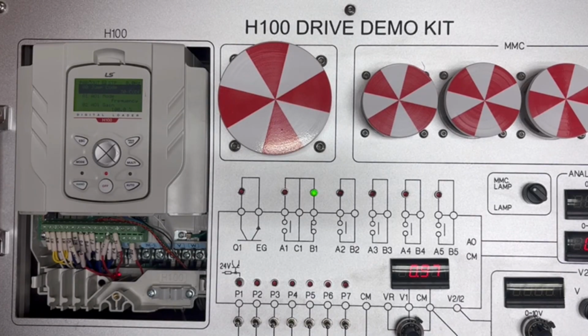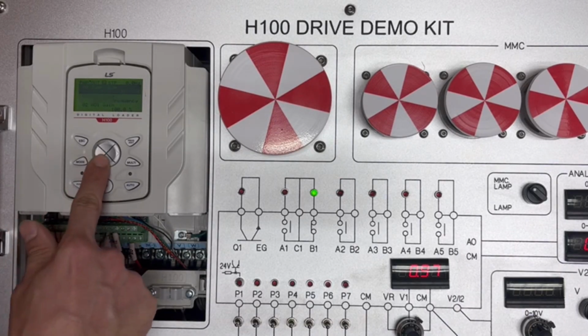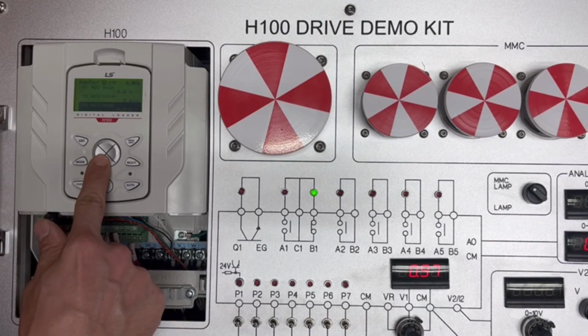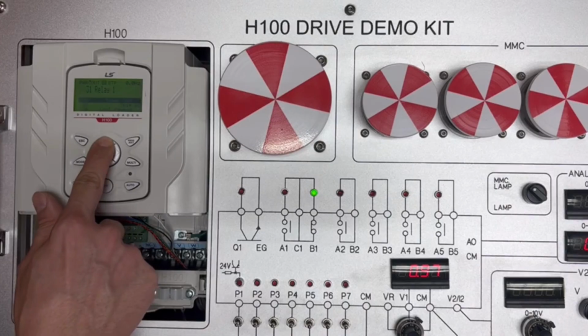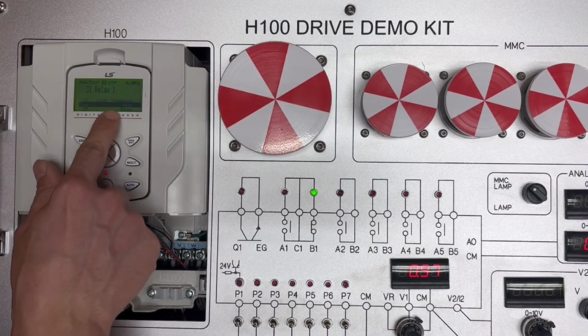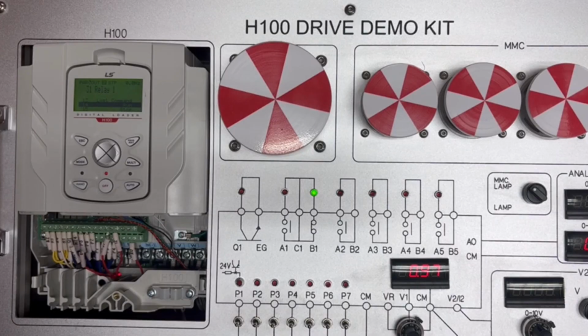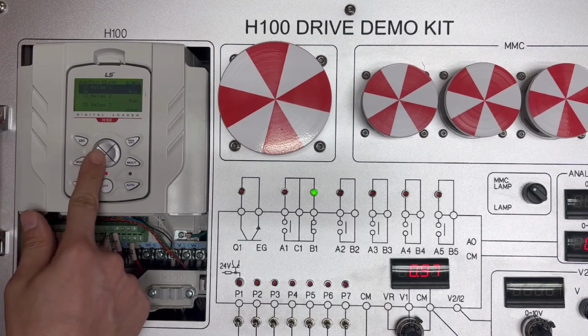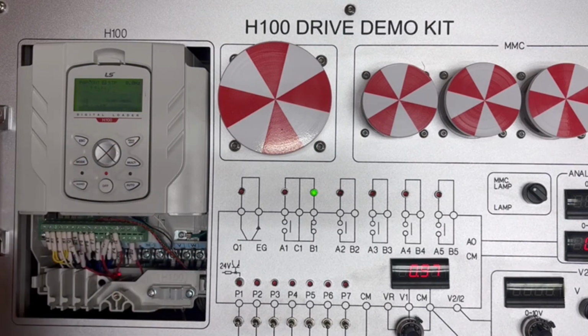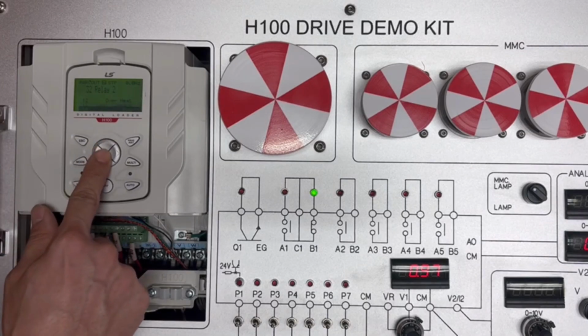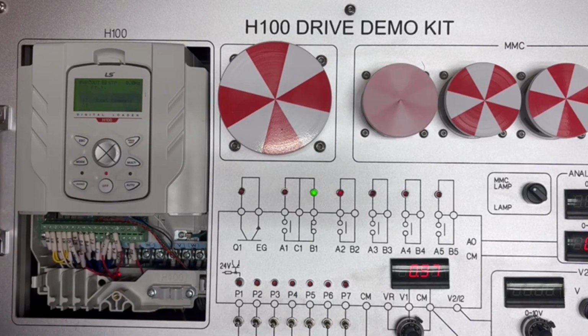So we go to OUT31 and set OUT31 to value 14, which is run. You see, it's set to value 14, which corresponds to the run mode. As we said, we want relay 2 to activate when it stops. We go into OUT32 and we set OUT32 to value 15, which is the stop mode.